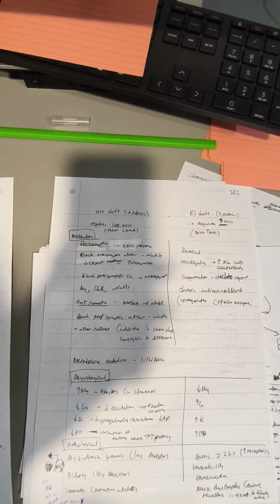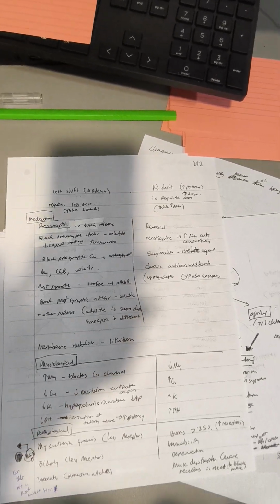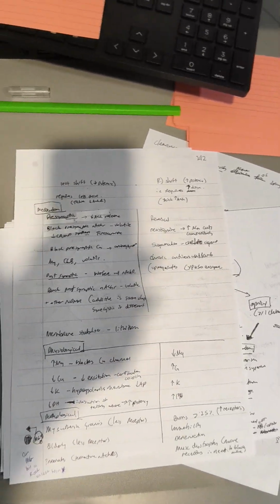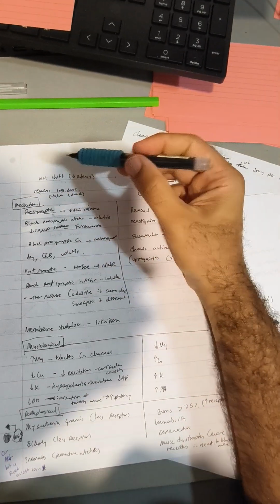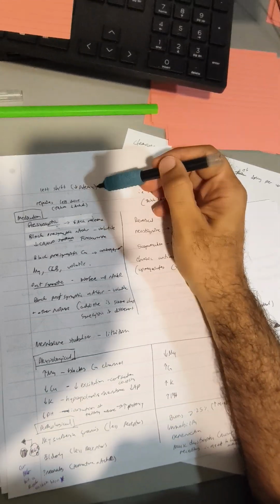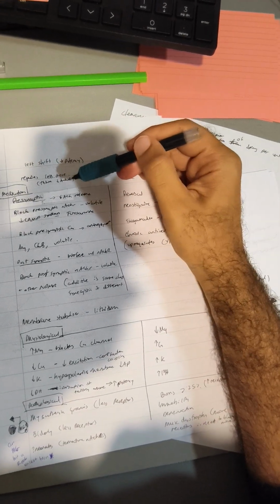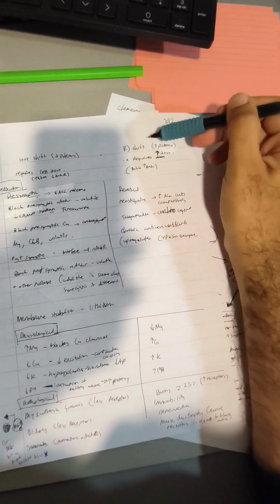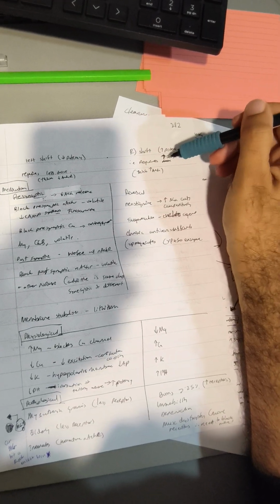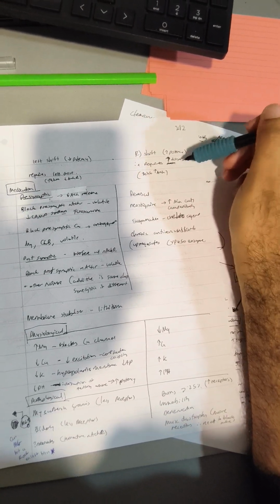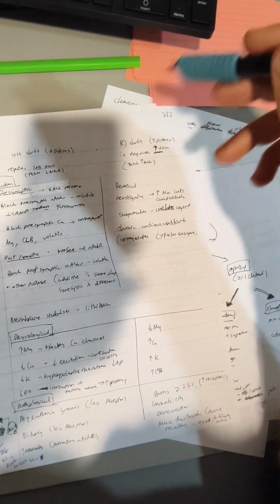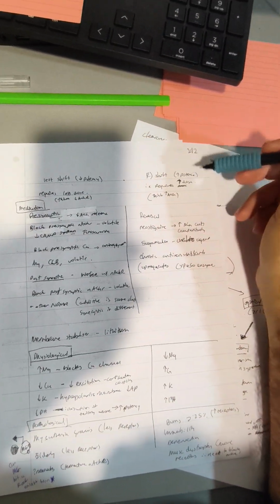Then you talk about left and right shift. Now, how do you remember that so you don't confuse it? A left shift means increased potency, so reduced dose required. Think of it as reduced ACH receptors. And a right shift is reduced potency, increased dose. Think of it as increased ACH available. So if there's an increased ACH, that means you need more dose to block them.